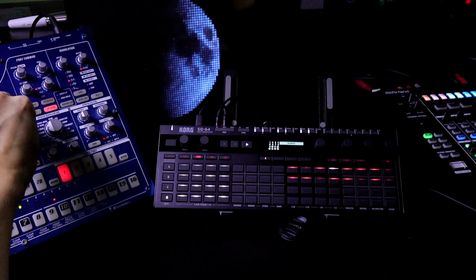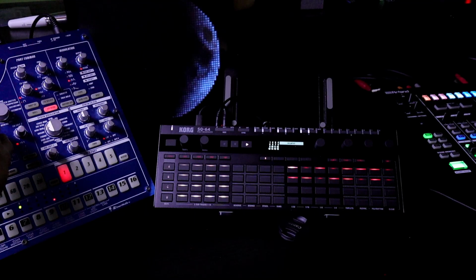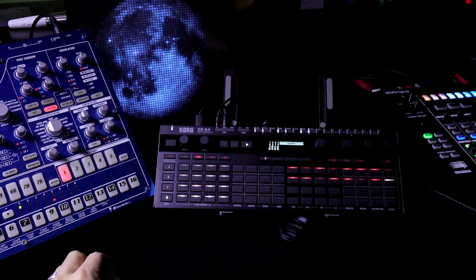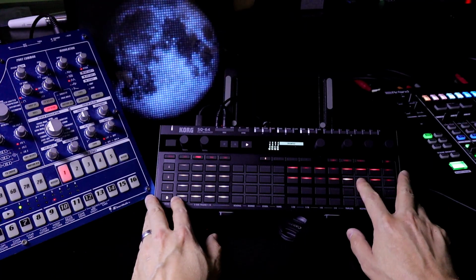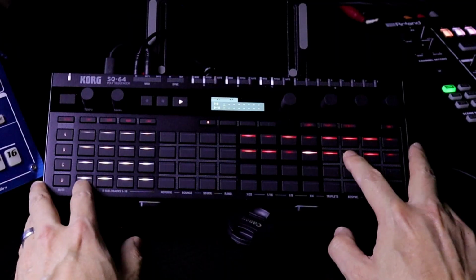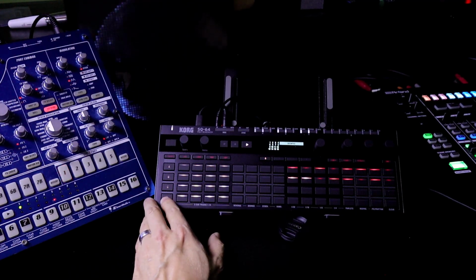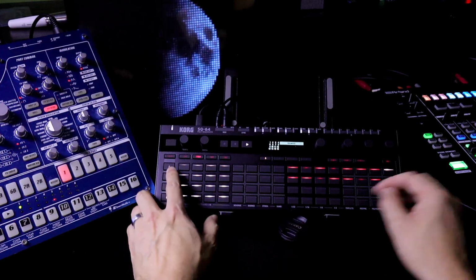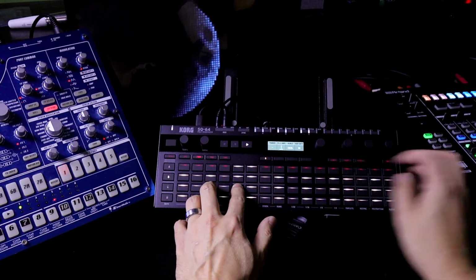Let's bring it back in. I'm going to add a kick drum right here after the snare. Hold down the step, press kick. I can add more synths here.